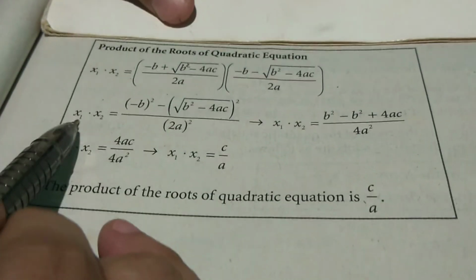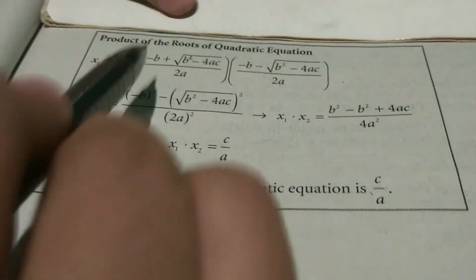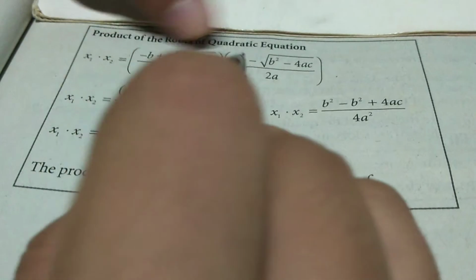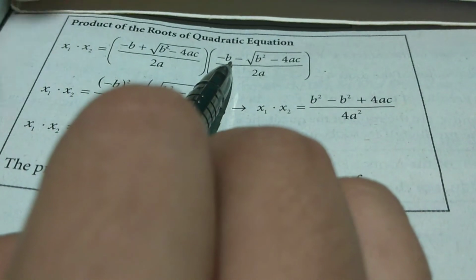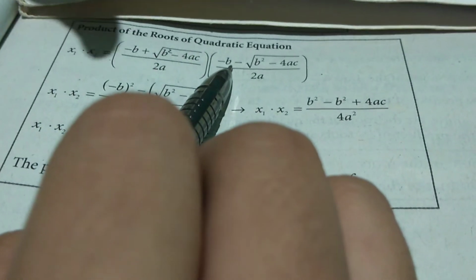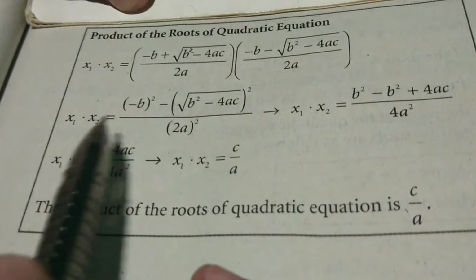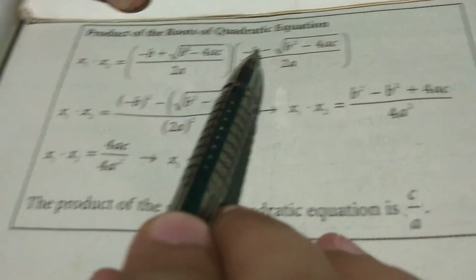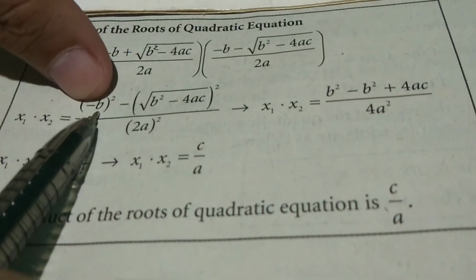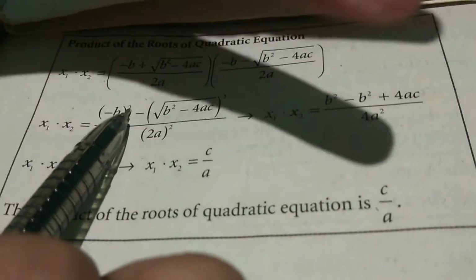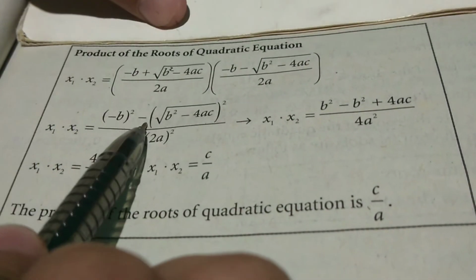So, now we have x sub 1 times x sub 2 is equal to negative b times negative b. Pag nagmultiply po tayo, mag-a-add po yung exponent. So, negative b times negative b, so, negative b square. Dalawa pong b yun. Minus.